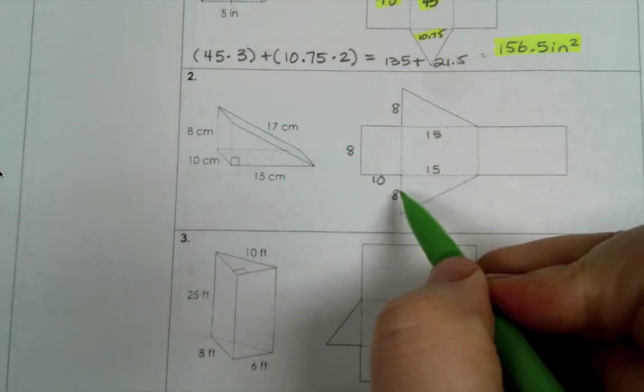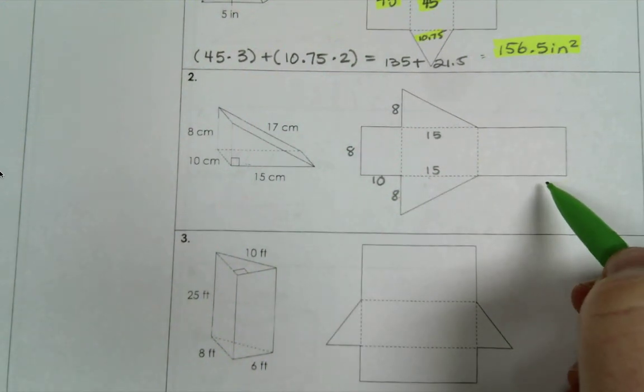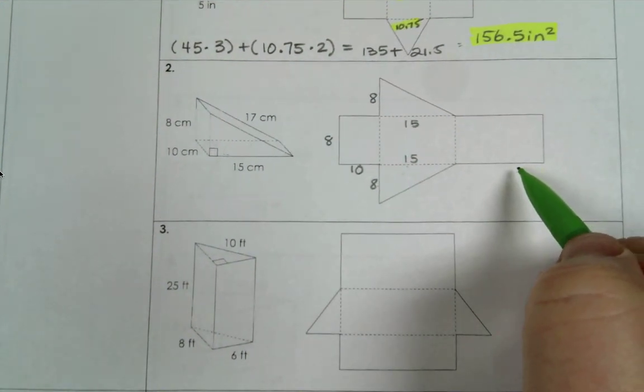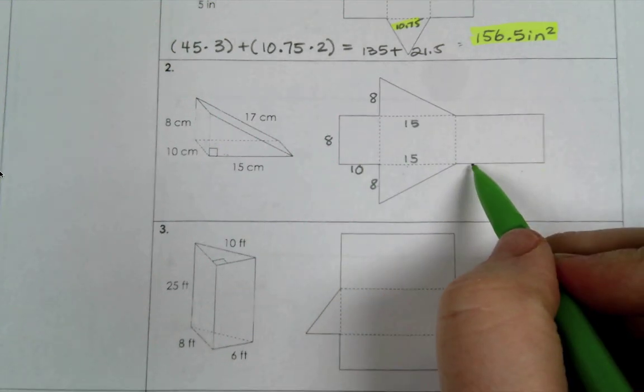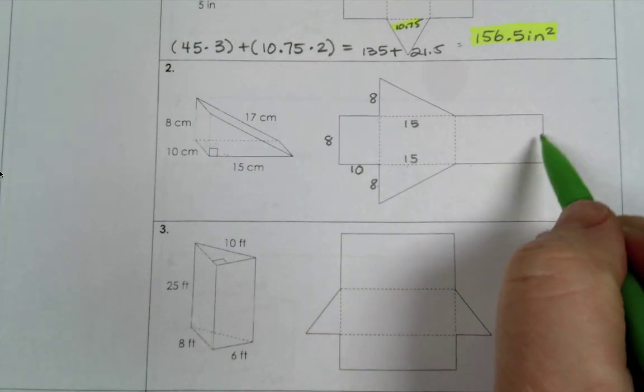That also means that this side length of my triangle is 8, and this one is 8. So I have my base and height. And then over here, this is 8 by 10, and this right here is 15 by 10.